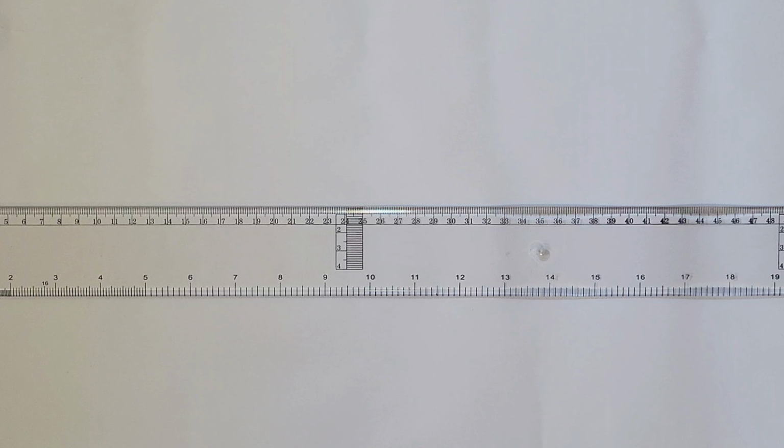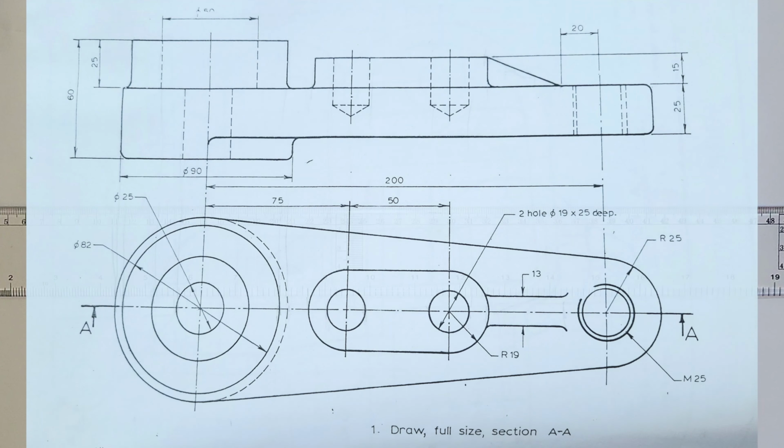In the next video, we'll move into an actual drawing tutorial where we apply everything we've learned here.